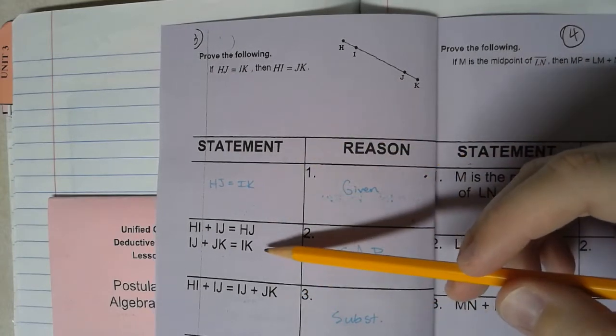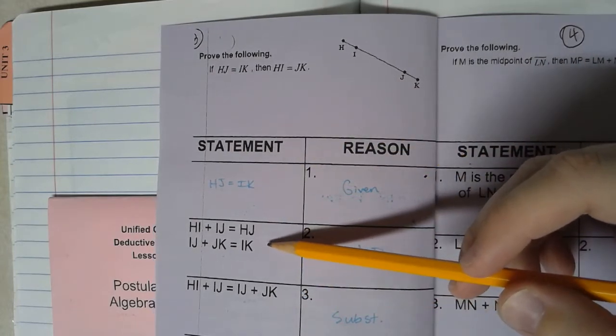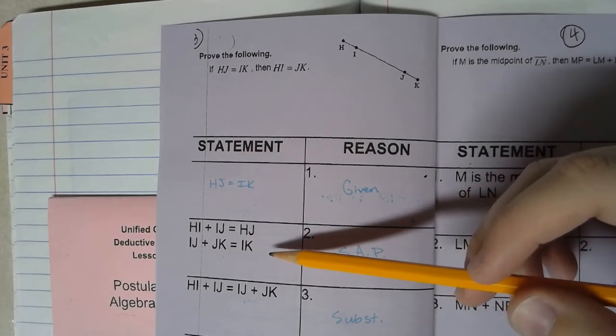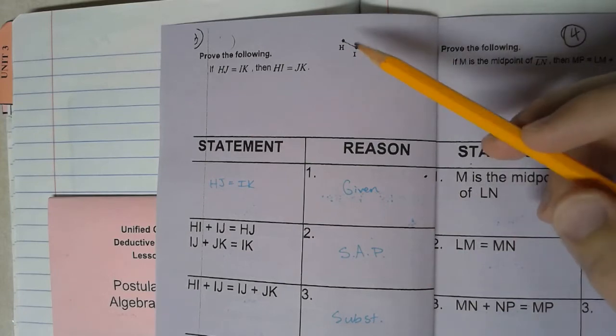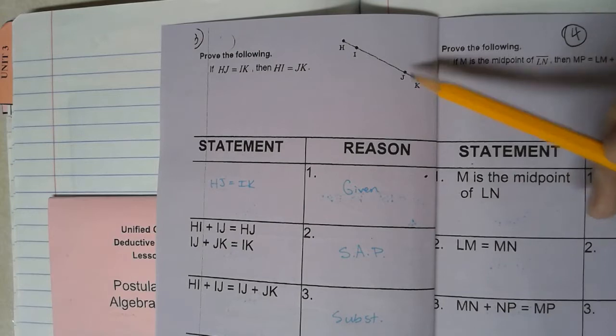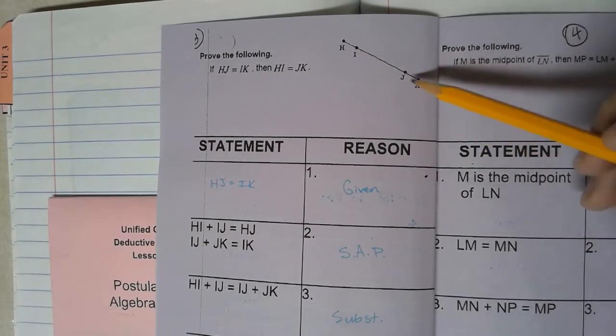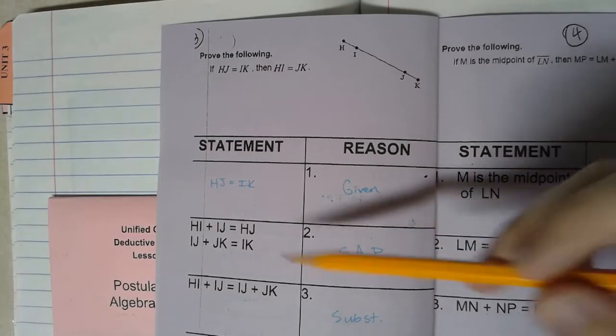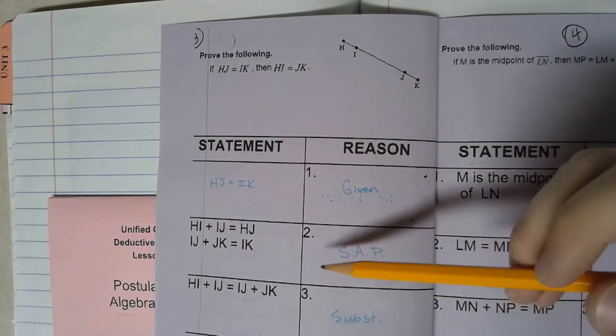So they gave us this as our second statement. HI plus IJ is equal to HJ, and IJ plus JK is equal to IK. When we look up here in our picture, we've got HI plus IJ is equal to HJ, and IJ plus JK is equal to IK. So they used the segment addition postulate to get both of these statements right here. Okay, so let's keep moving.